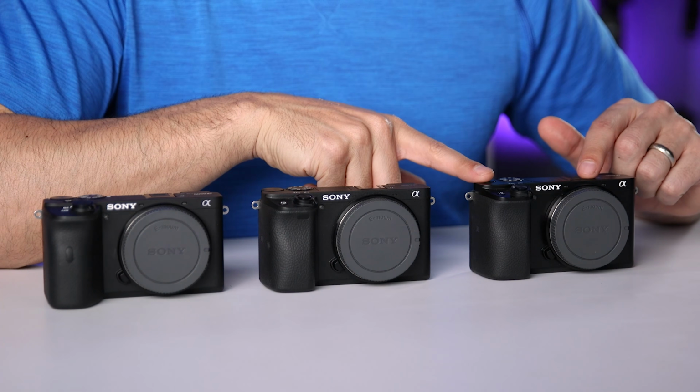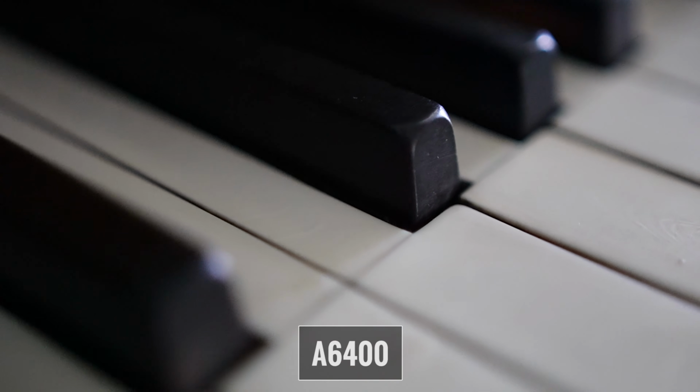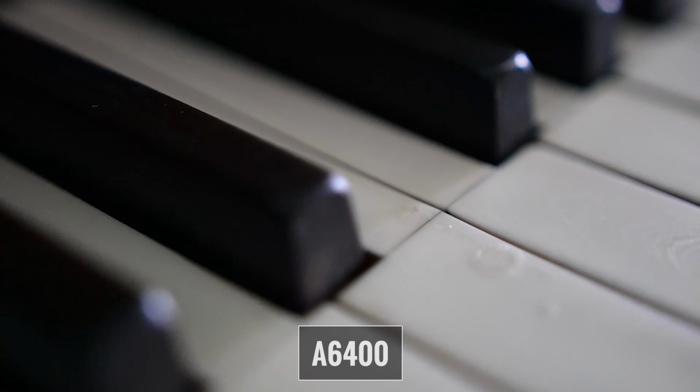If you don't plan on doing any color correcting or color grading and you want to just take the footage out of the camera and use it, the a6100 will work great. If on the other hand you think that you may now or in the future want to experiment with correcting and grading, then I would opt for the a6400 or a6600.